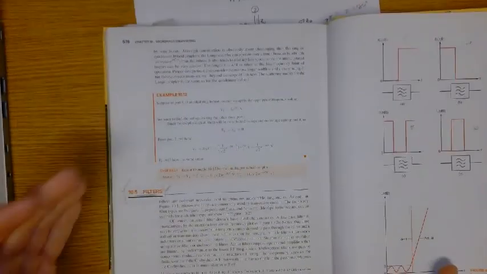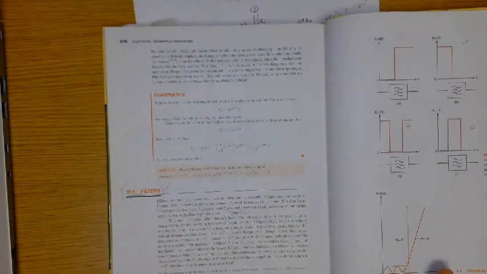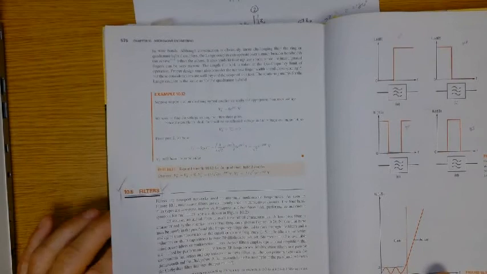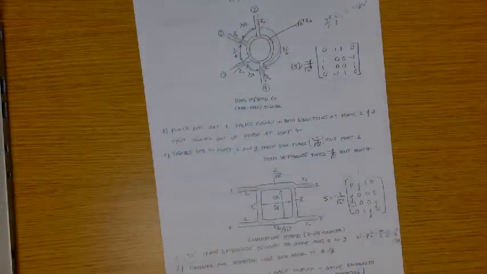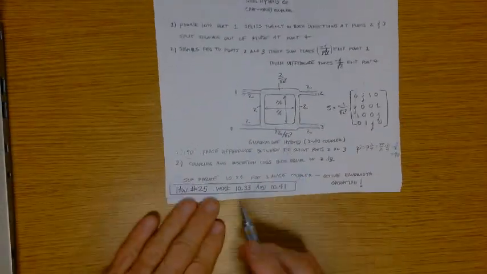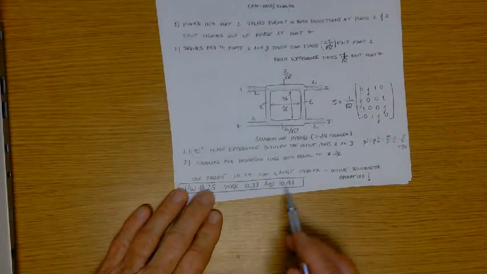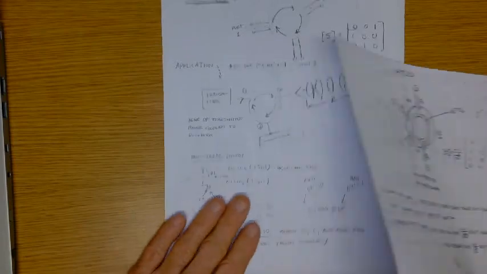All right, he shows you some examples of these using the scattering matrix. So that's pretty straightforward. So for homework on this, homework number 25, work 1033 and 1041. I'll give you a little bit of experience with this.